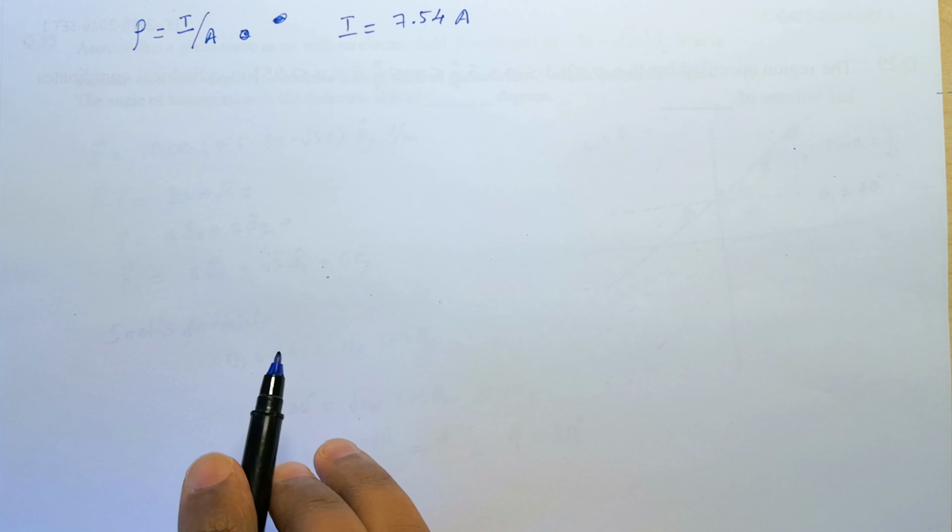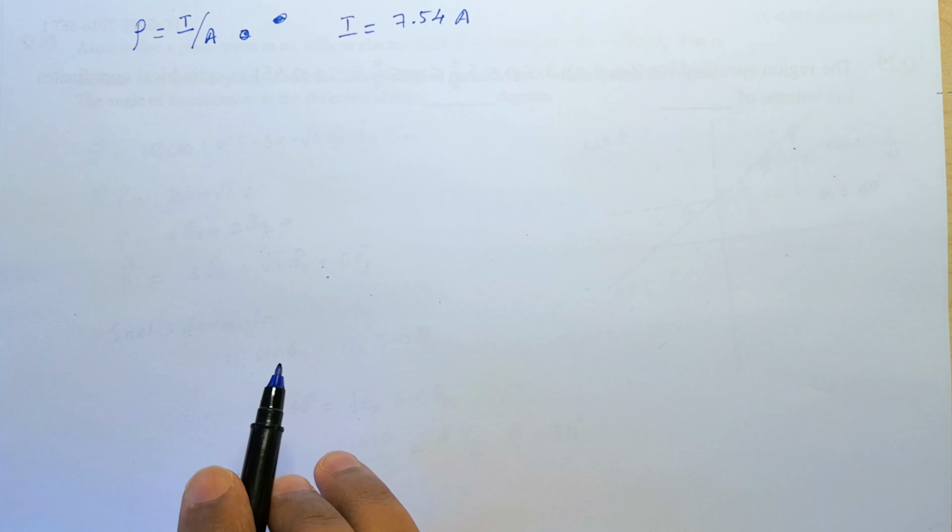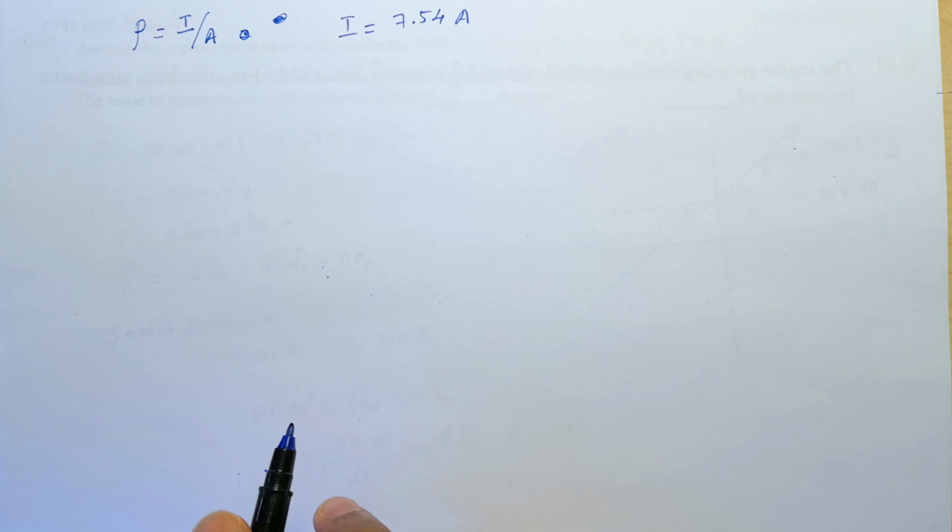So the current density rho is given as I by A. We know from the previous solution that I is 7.54 amperes, and we have to find A, which is the area. The area of this sphere varies with the elevation angle from pi by 12 to pi by 4, and azimuth angle phi varying from 0 to 2 pi.